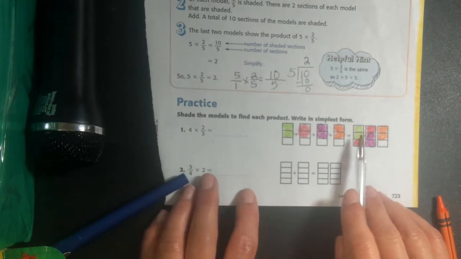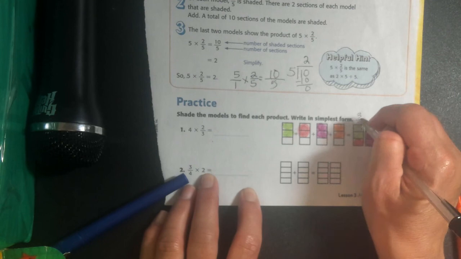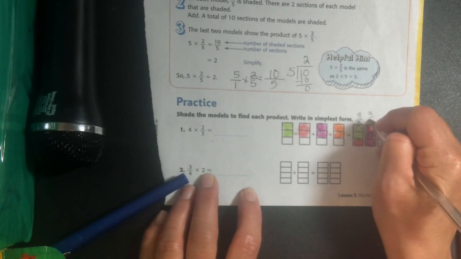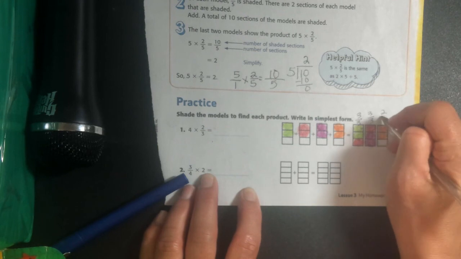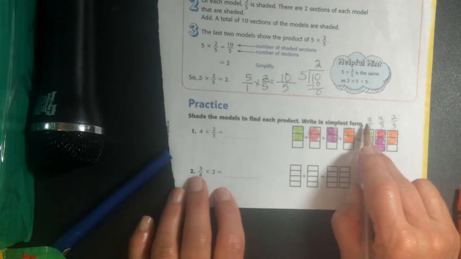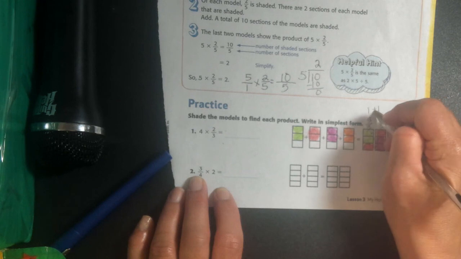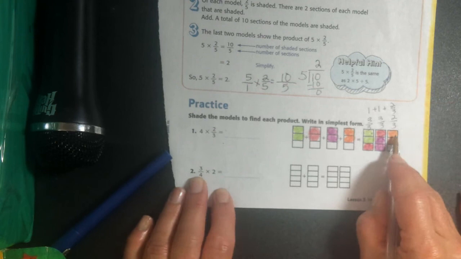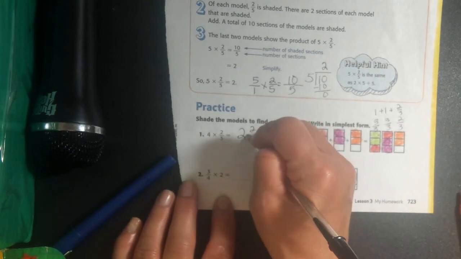So now my answer is going to be, I colored 3 out of 3, right? This is 3 out of 3, which is equal to 1 whole. And I colored 3 out of 3, which is equal to 1 whole. And here I colored 2 out of 3. So I'm going to add my 1 whole plus my 1 whole, right? This is equal to 1 plus 1 plus my 2/3. So my answer is going to be 2 and 2/3.